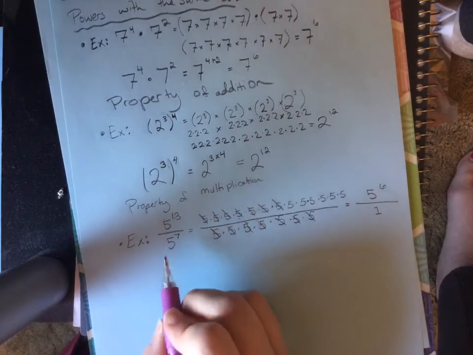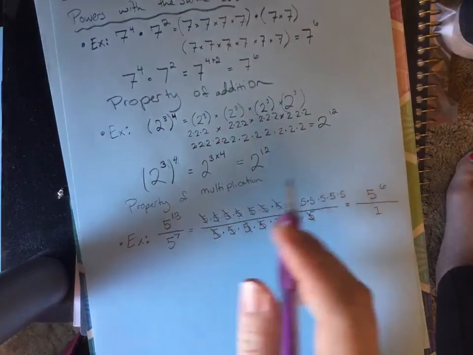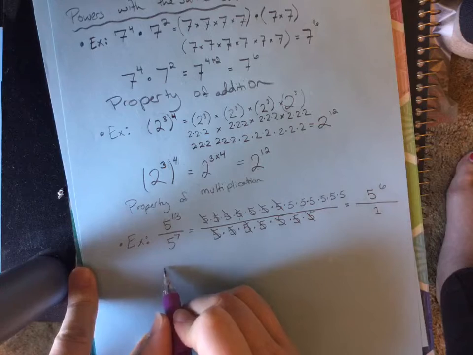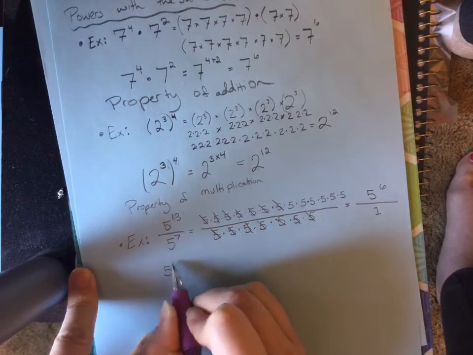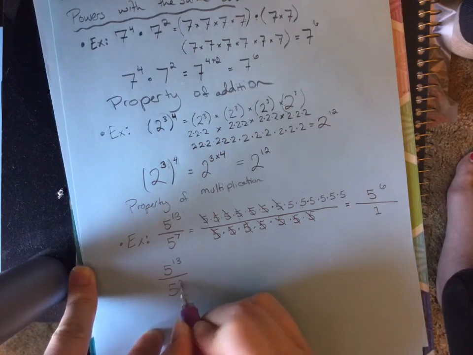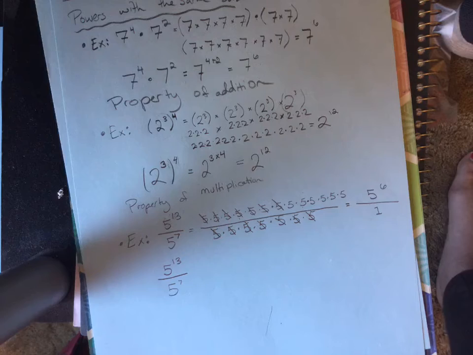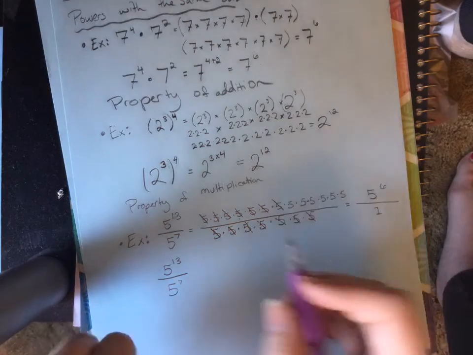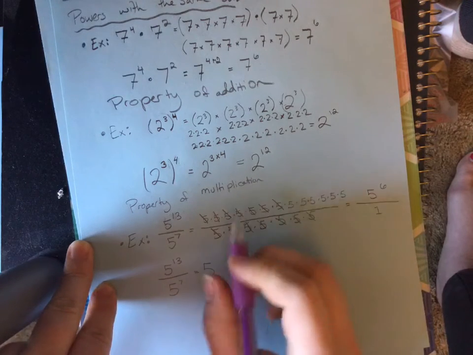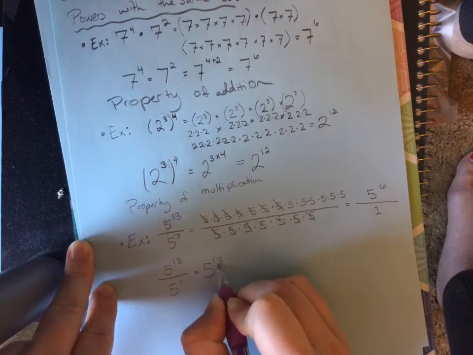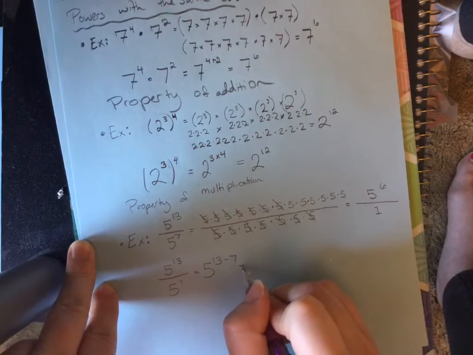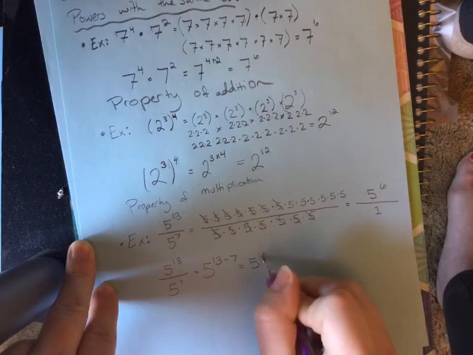All right, and this is where it gets a little bit tricky. 5 to the 13th over 5 to the 7th, we can also write this as 5 to the power of 13 minus 7. We're going to get to cancel out everything on the bottom. That is equal to 5 to the 6th power.